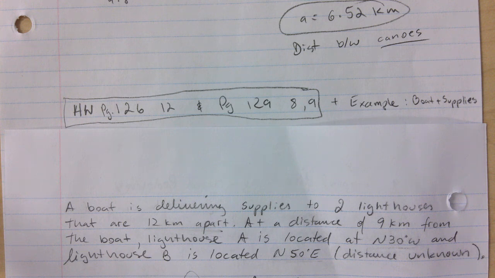Distance unknown. And there's an A-B portion to this.